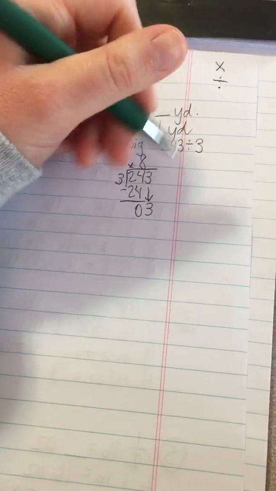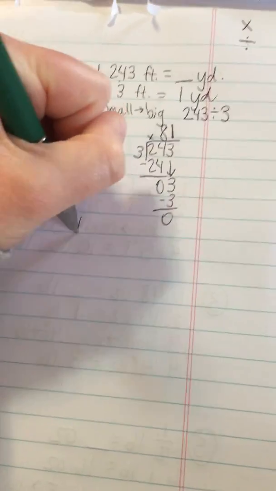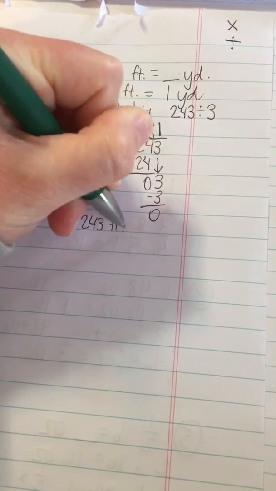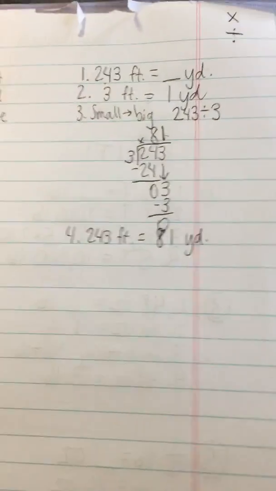Okay. So 3 cannot go into 2, but 3 can go into 24. It can go in 8 times. 8 times 3 is 24, so when I subtract, I get 0. Then I bring down my 3. 3 goes into 3 1 time, and then when I multiply, I get no remainder or no fraction. So step 4, solve the equation. My 243 feet equaled 81 yards. Okay, good job.